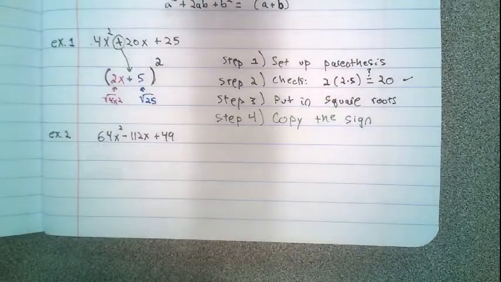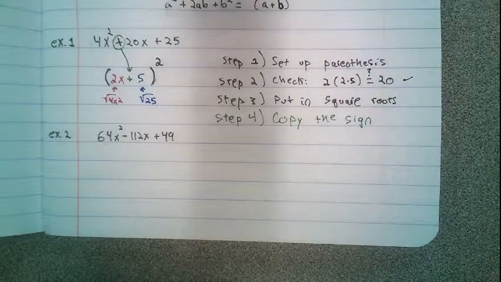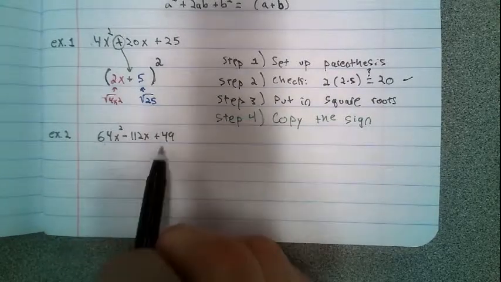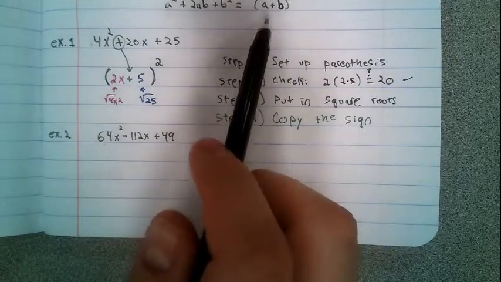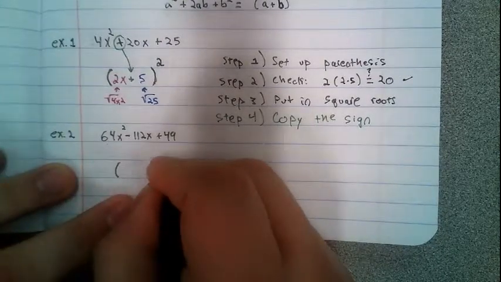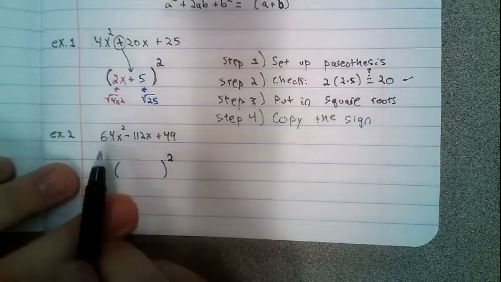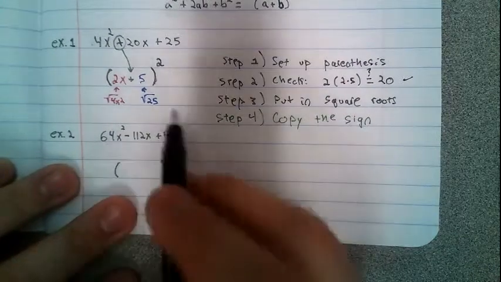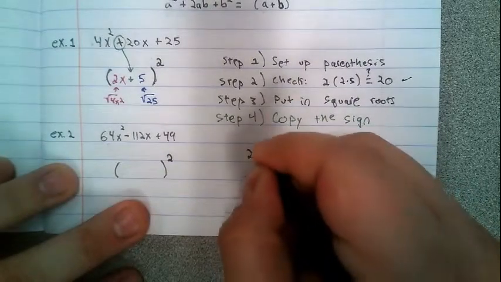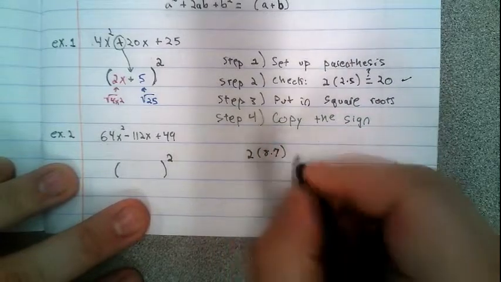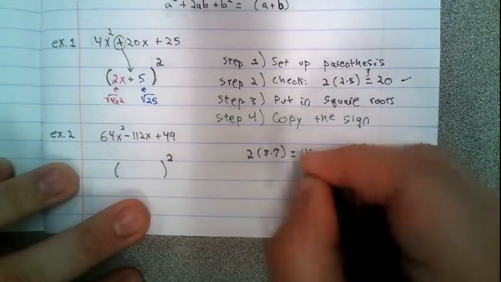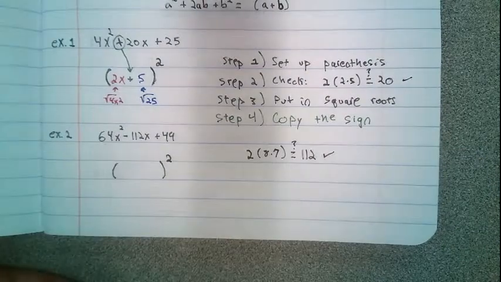Let's do a similar problem: 64x squared minus 112x plus 49. So let's take a look. 64 is a perfect square. 49 is a perfect square. So I can probably use this pattern. I'll set up my parentheses, and then I'll double check. The square root of 64 is 8. The square root of 49 is 7. 8 times 7 is 56. Does 2 times 56 equal 112? Yes, it does. So I can use this pattern.